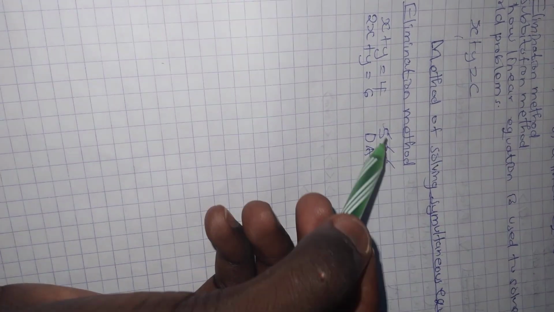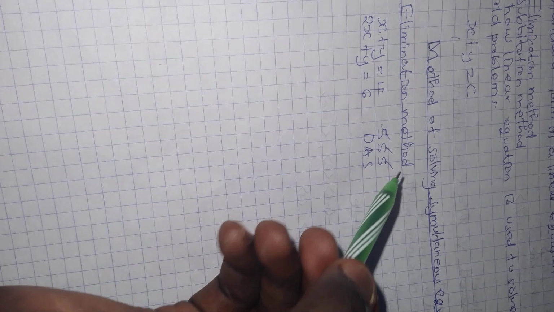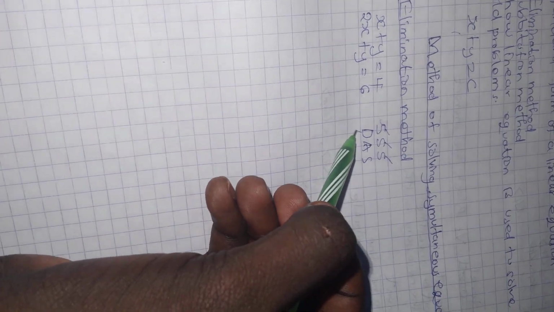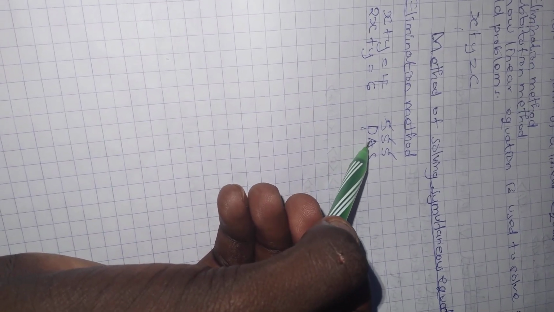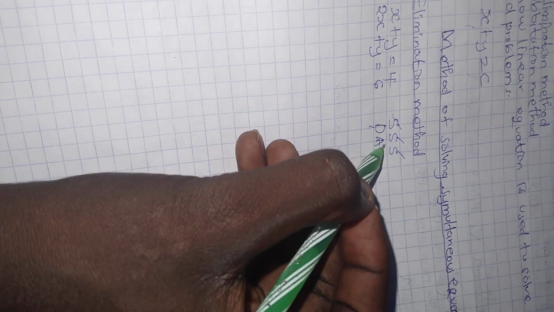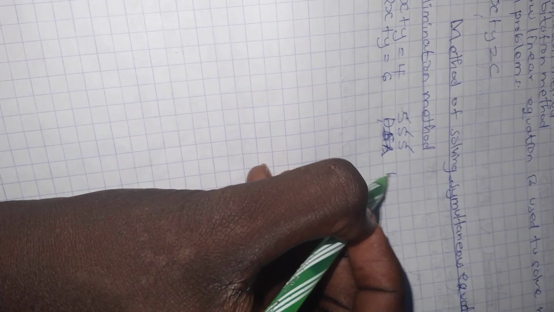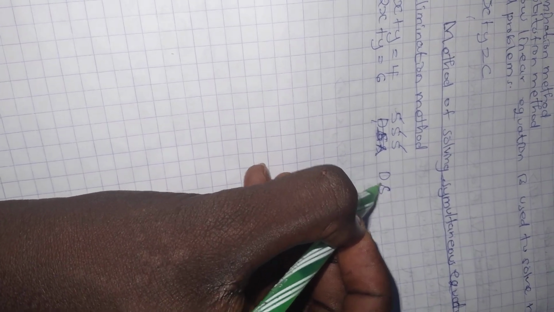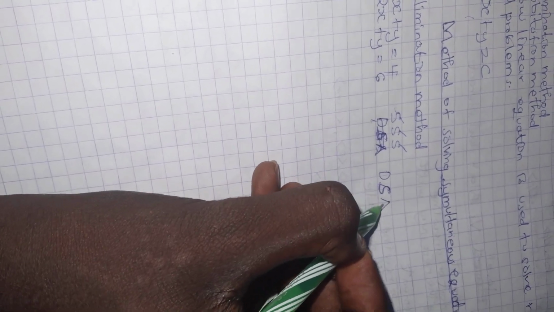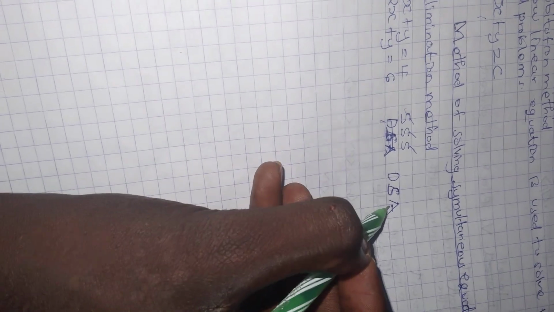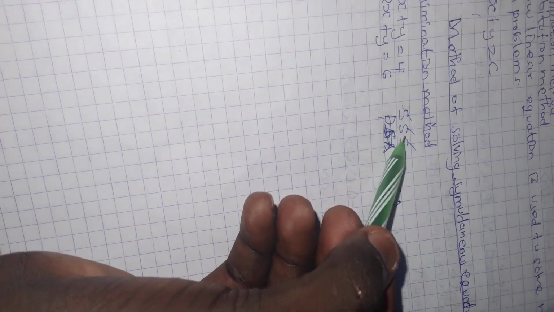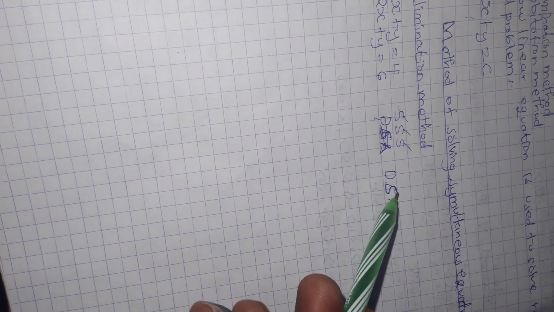When you have same signs, you subtract, and when you have different signs, you add.